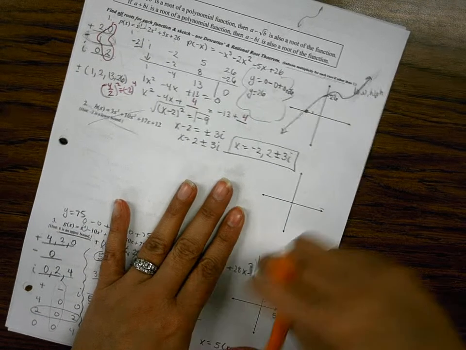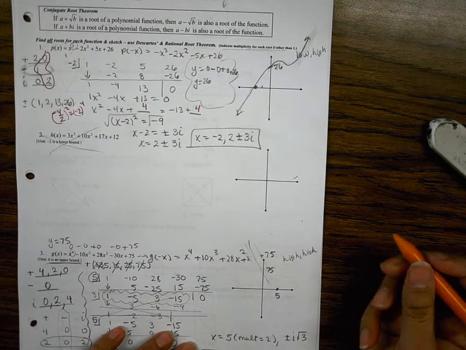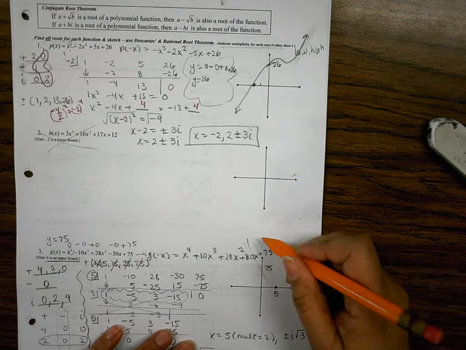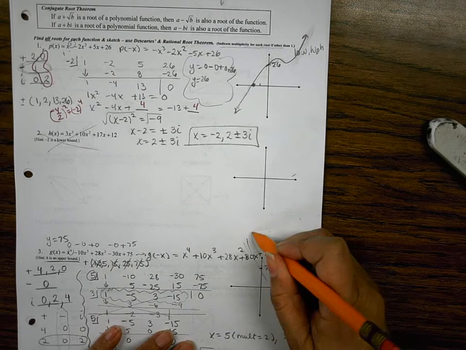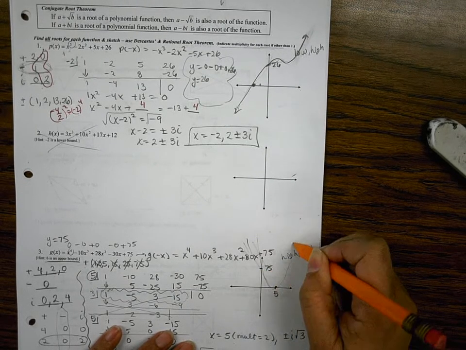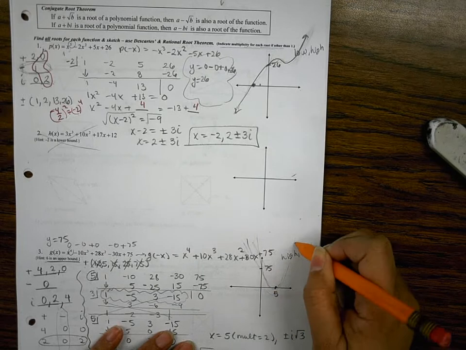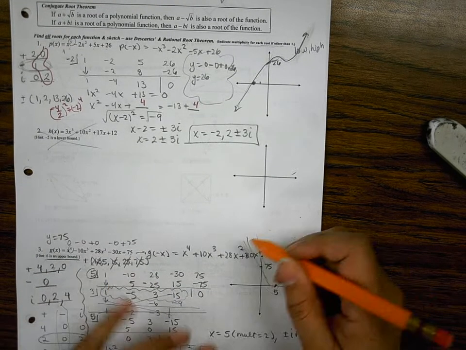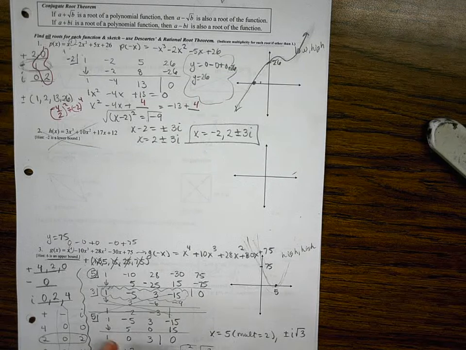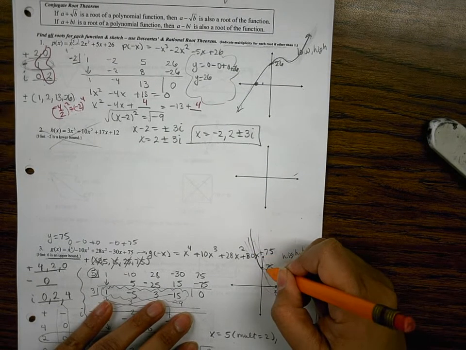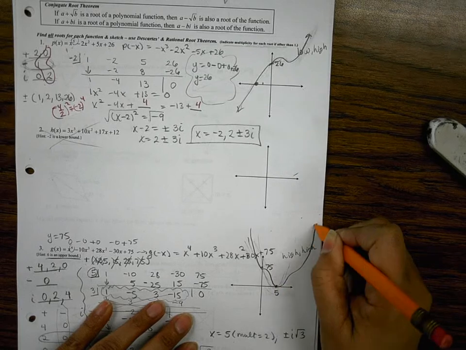Now I can't just come down, sorry. I can't just come down like this and go up because that's just a regular x squared function, and this is not a regular x squared function. It's x to the fourth with all this excess stuff, and it has imaginary solutions, which means there's some bumps in there somewhere.